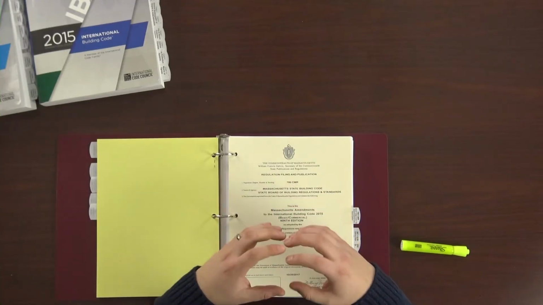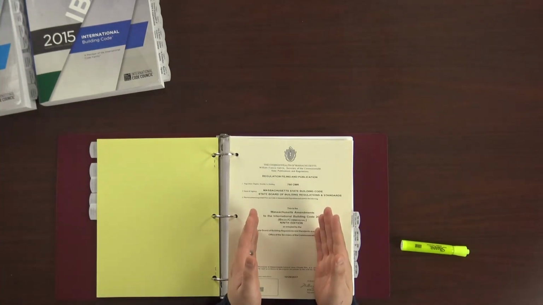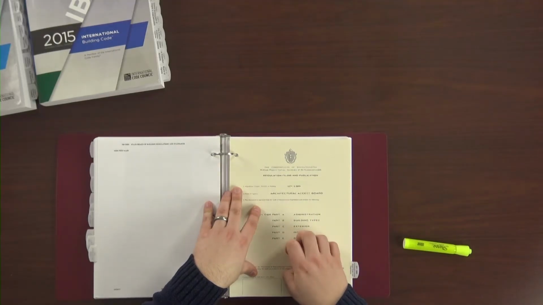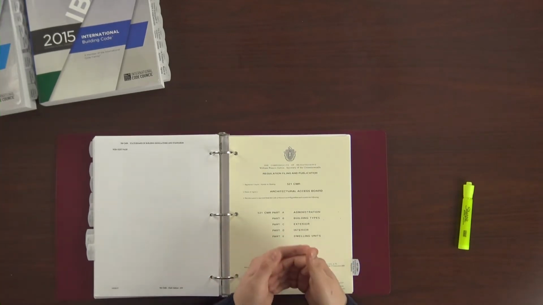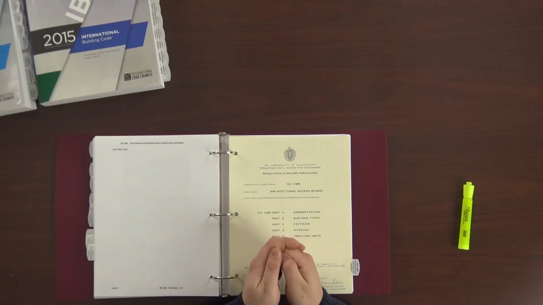This is going through and adding sections to that IBC, changing some information in there to make it specific to the state of Massachusetts. The last section in this book is the Architectural Access Board. This is the 521 CMR. And what this is, is the ADA, the Americans with Disabilities Act, which most of our country uses. This section really is just going through and showing you how to make your structures accessible to people with disabilities.